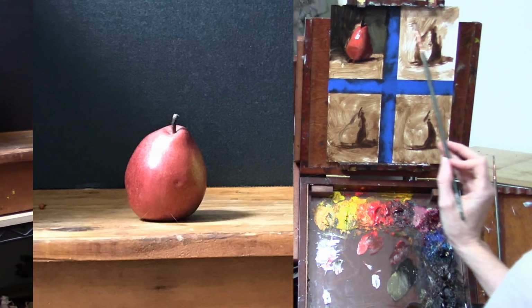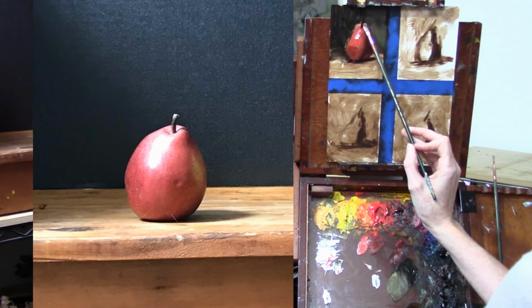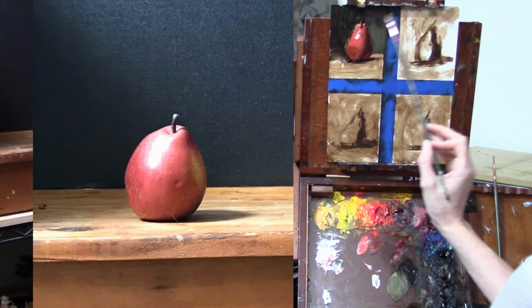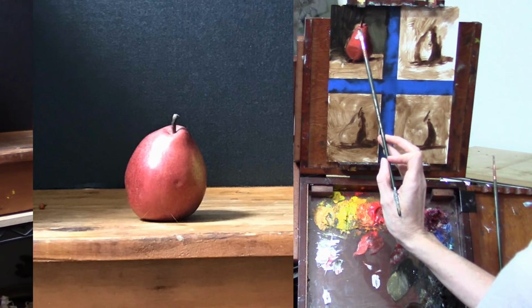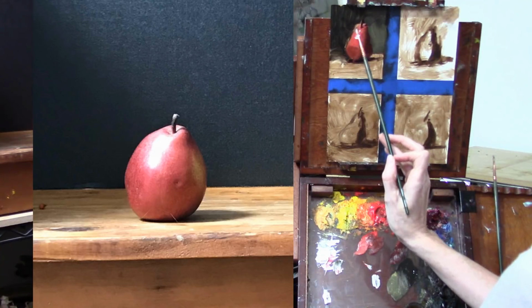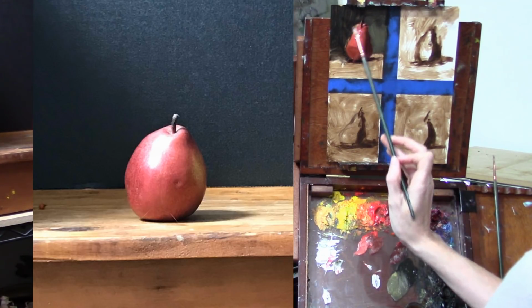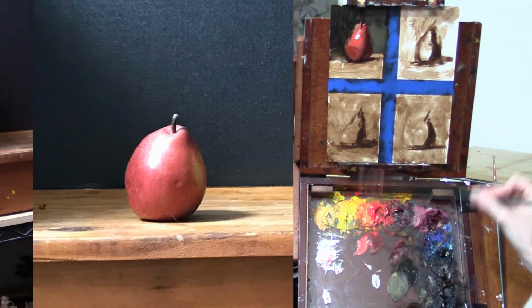You can even start to look at how there's a little bit of backlight behind the stem here, and that really helps to frame out the stem. Use the side of your brush to carve it.